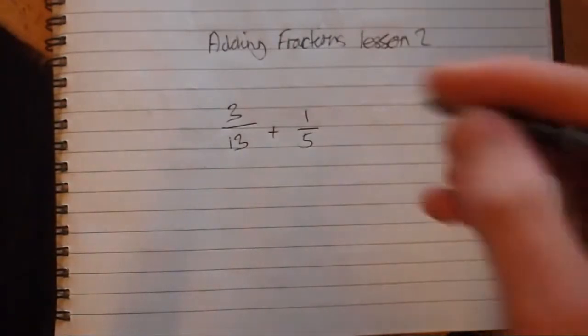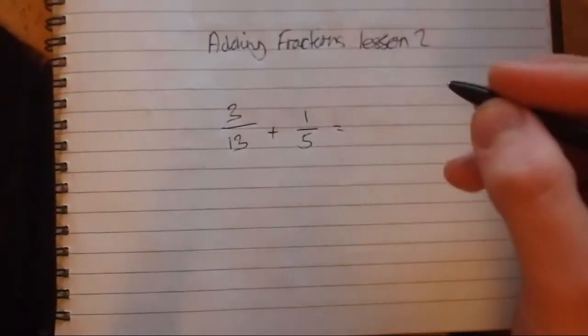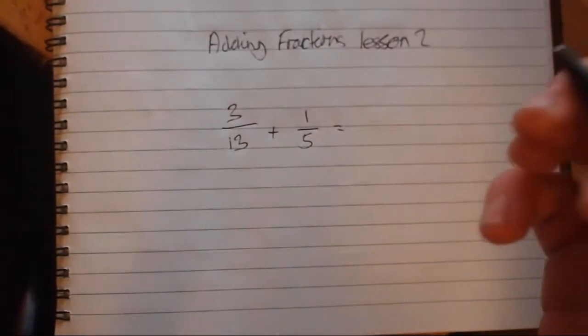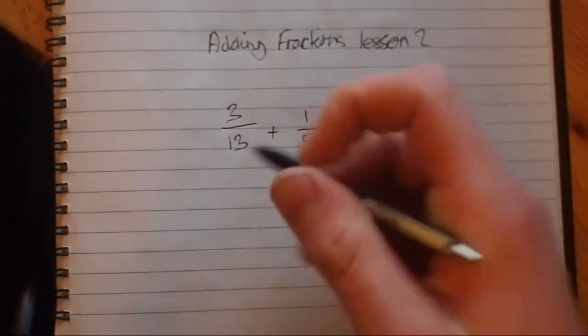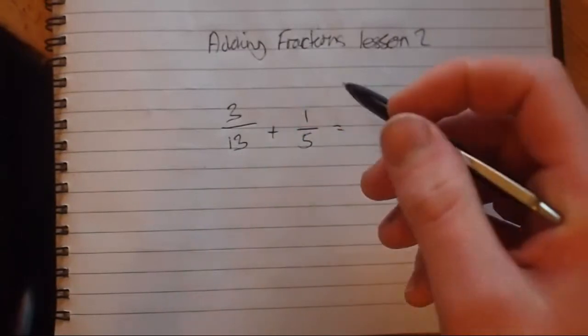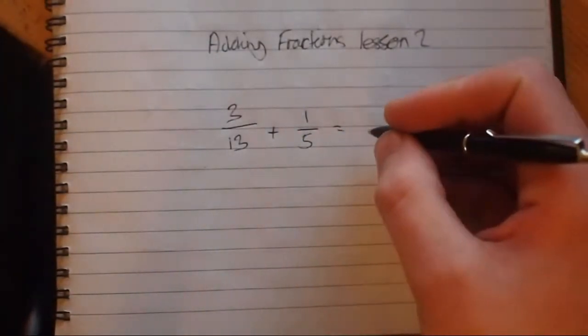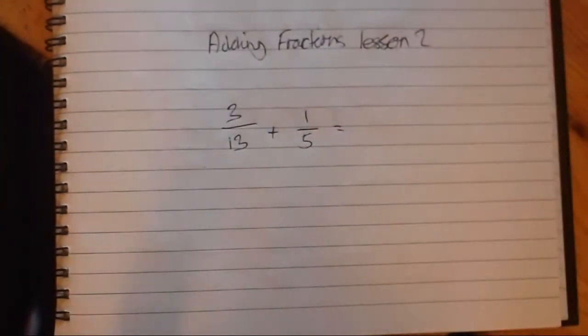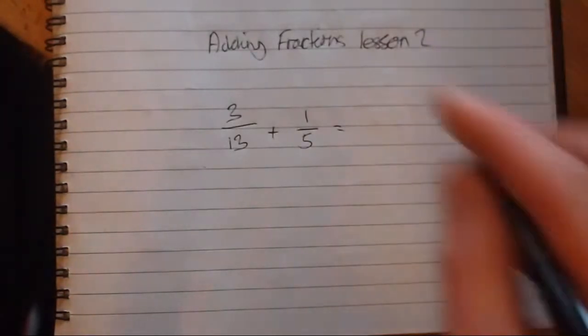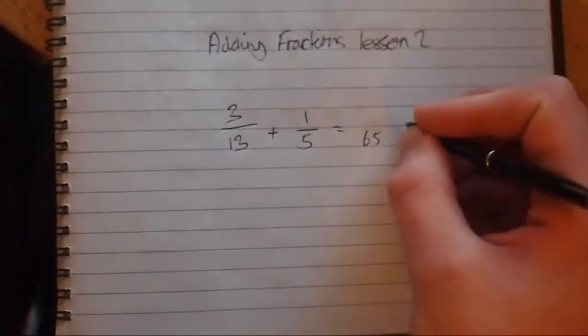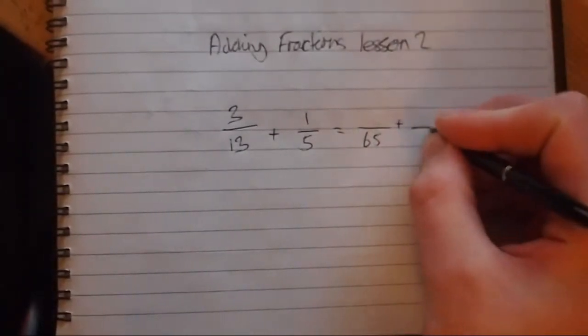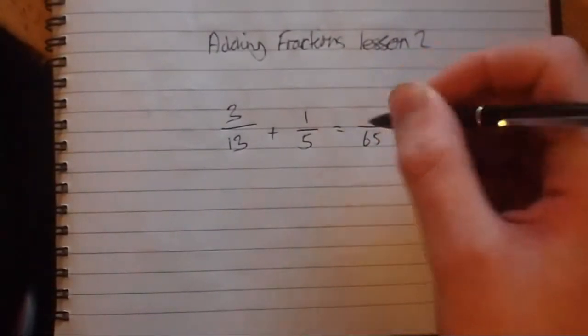But what you have to do to solve this, to get the denominators the same, is multiply each number by the other. So you have to do 13 times 5. So that equals 65. Just check. Yeah, that's 65. So our denominator is 65.